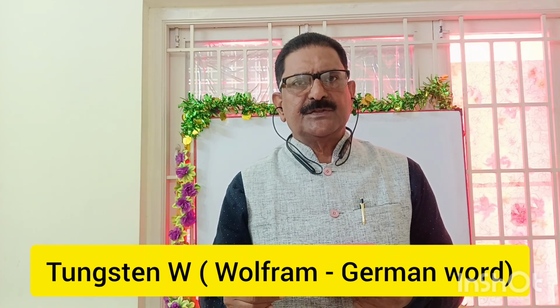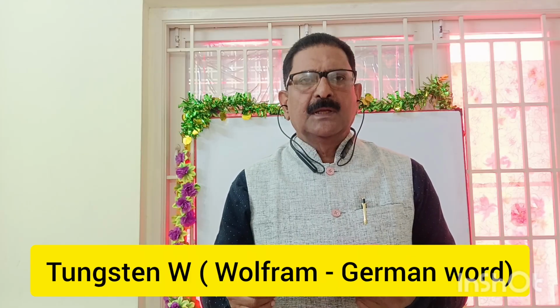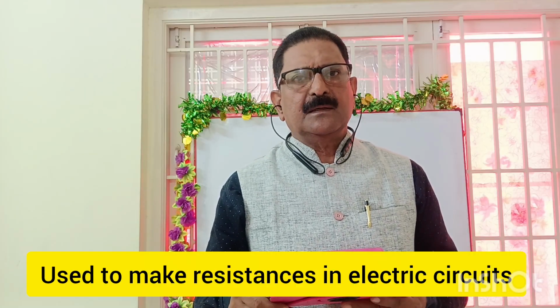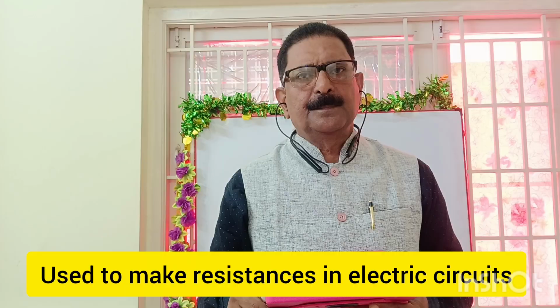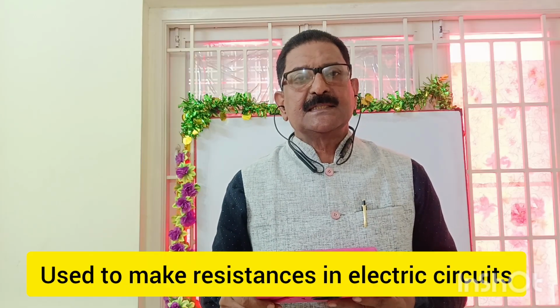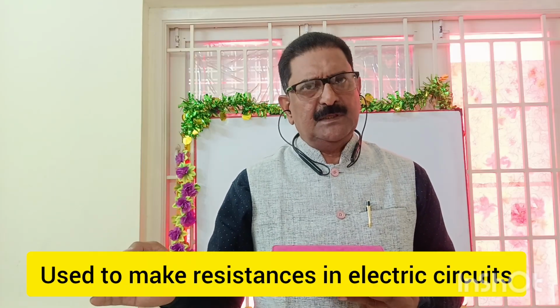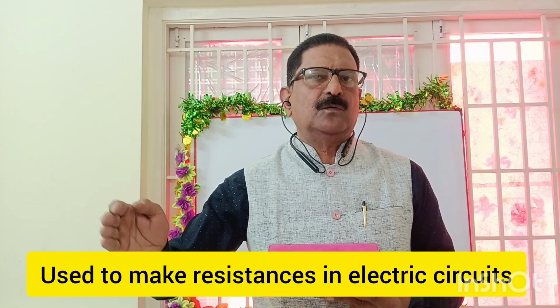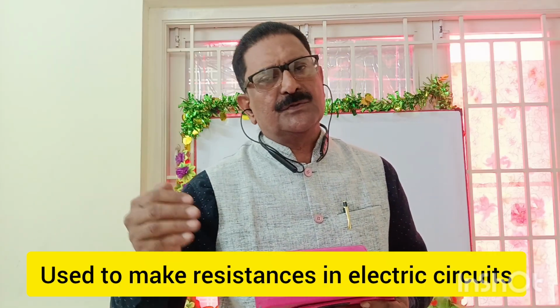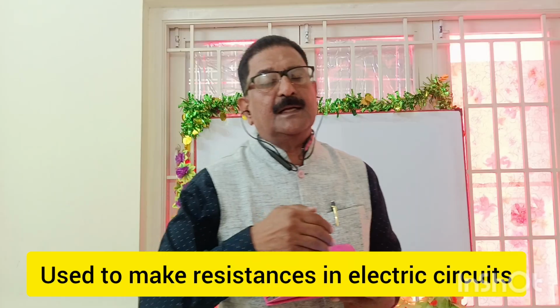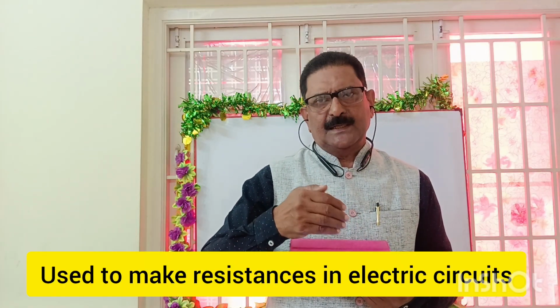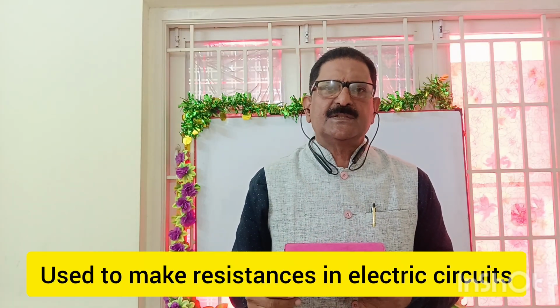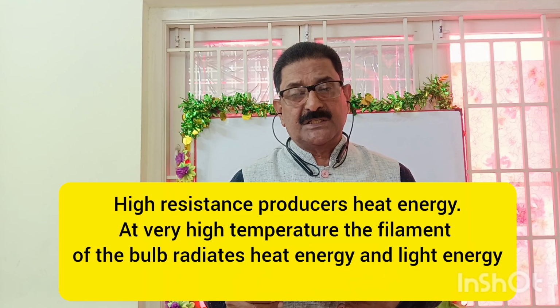Tungsten, the symbol is W. That is used to make resistances for electrical circuits. That is completely physics. When we are going to learn electricity and magnetism, at that time we will discuss that element. First main property is that it is a metal having very high resistance.